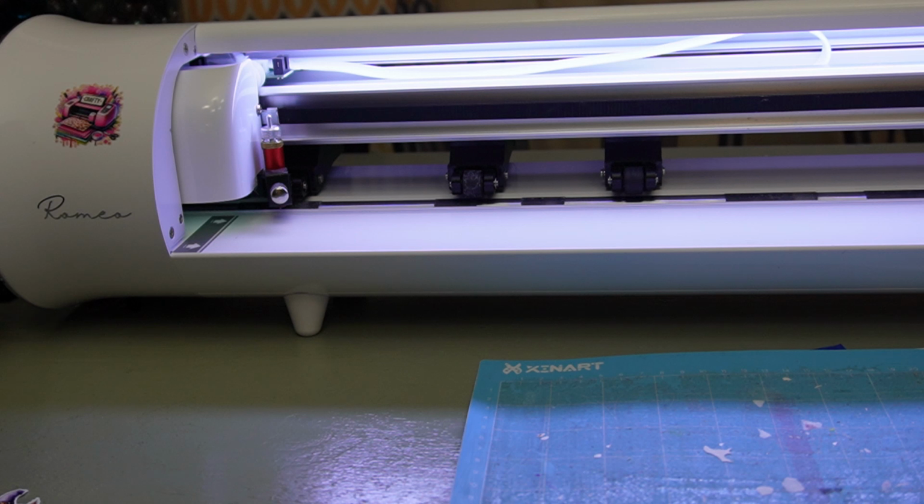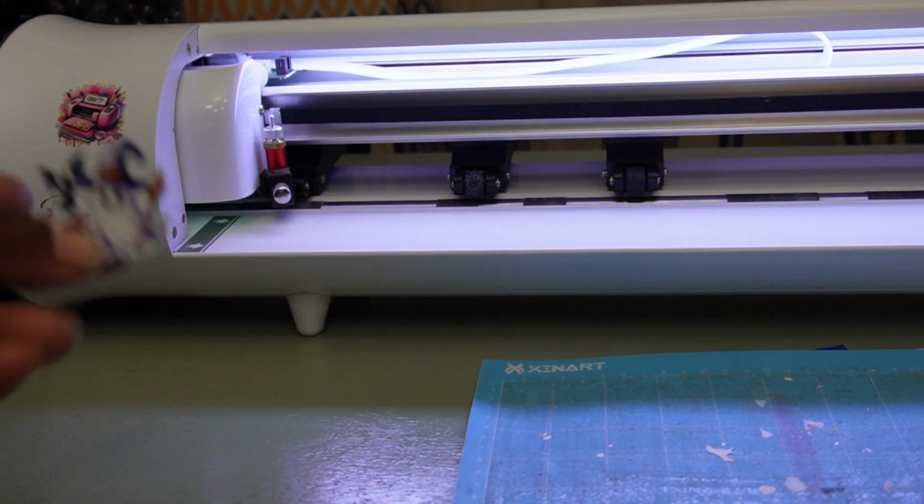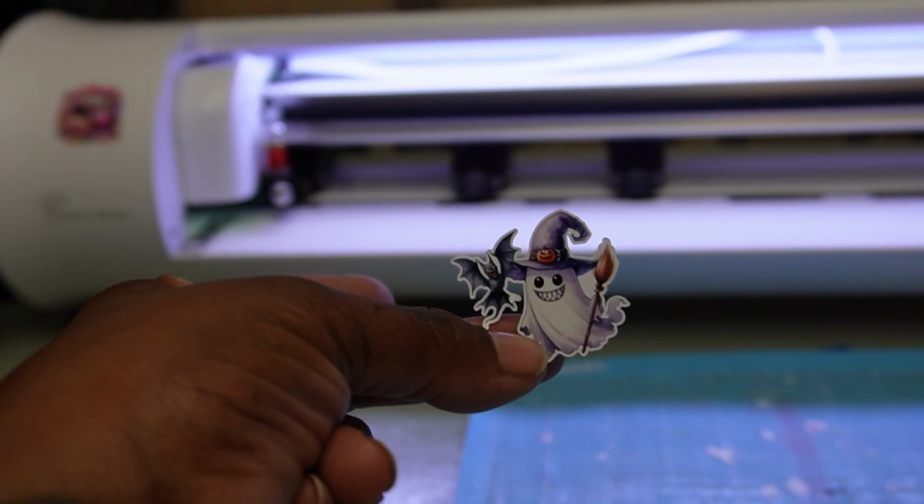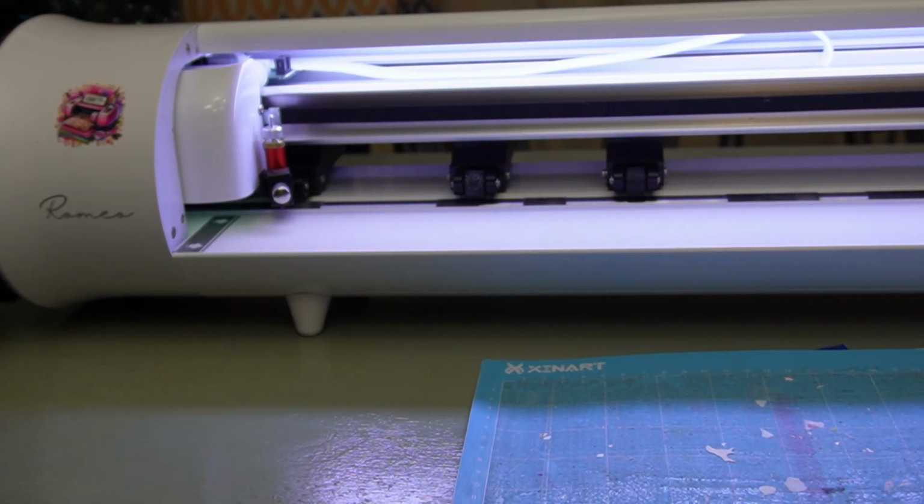All right, guys, so those are the stickers that I made for Halloween for my girl to take to school on Halloween day to pass out instead of candy. She's going to be passing out stickers, and I'm having so much fun doing so many things with this cutting machine. And this is just another thing you can do. You can now add stickers to your hobby, you guys.